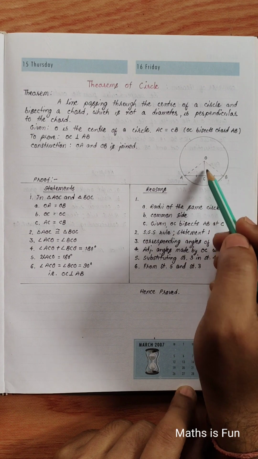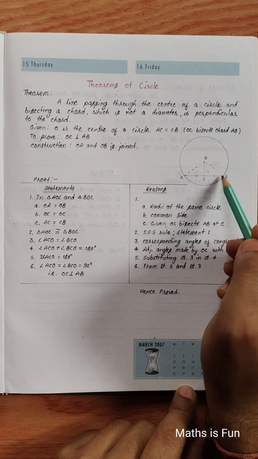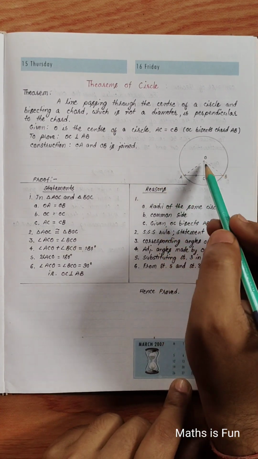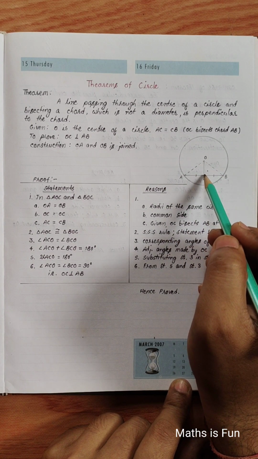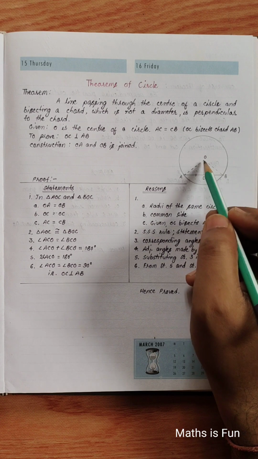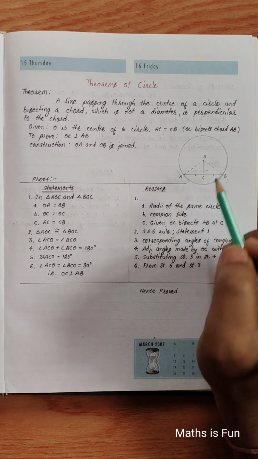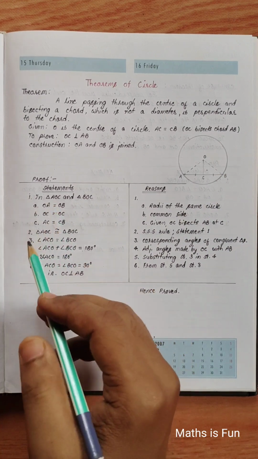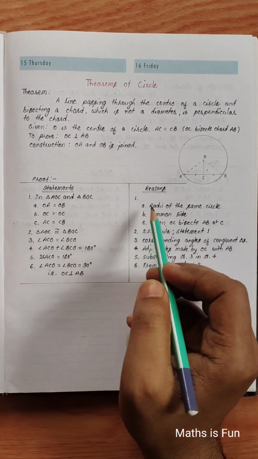Having understood the theorem, our given is O is the center of the circle, AC equals BC, that is the line OC bisects the chord AB. Now we have to prove that the line OC is perpendicular to the chord AB. For this we have to join O to A and O to B. So now let's move to our proof, with statements backed by the reasons.